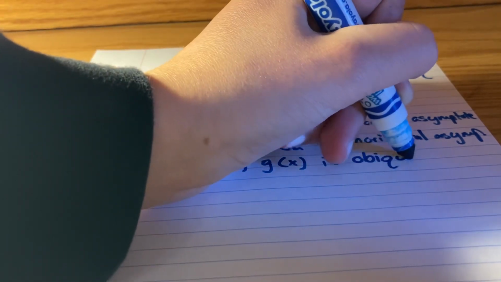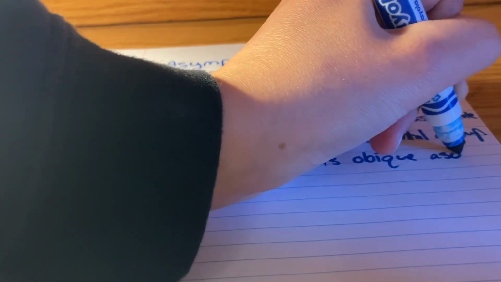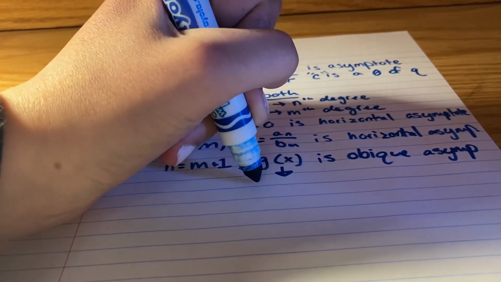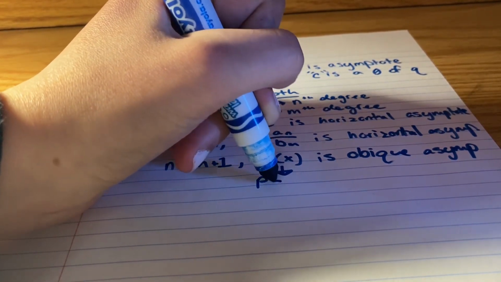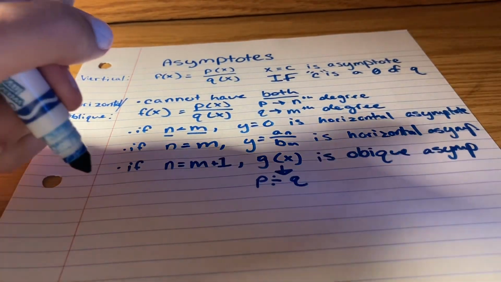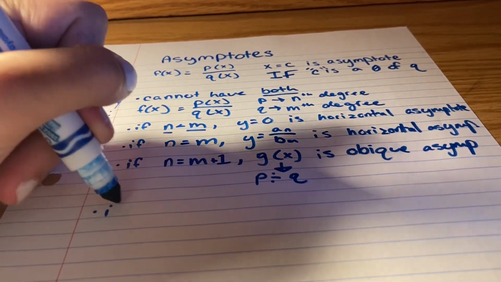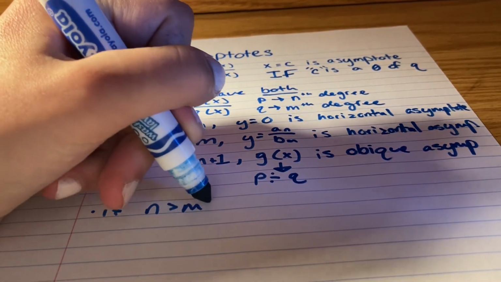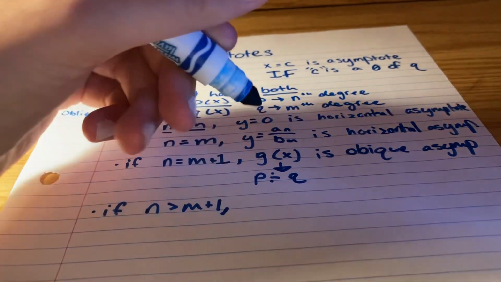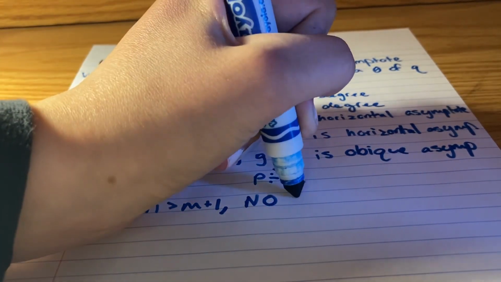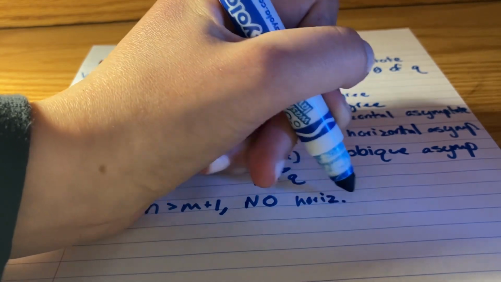And if n is equal to m plus 1, we have an oblique asymptote at the line y equals g of x. And g of x is found by dividing p by q. Lastly, if n is greater than m plus 1, there is no horizontal or oblique asymptote for x.